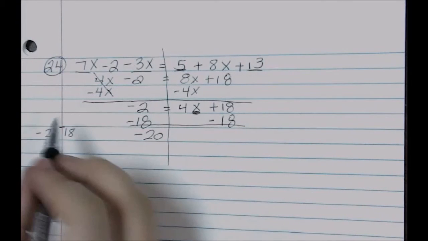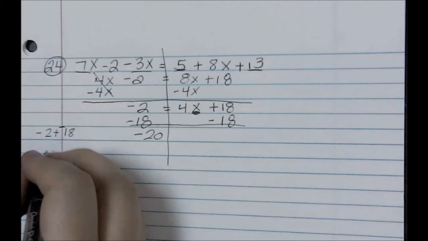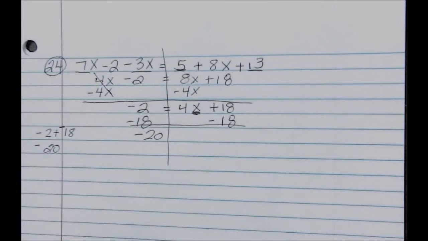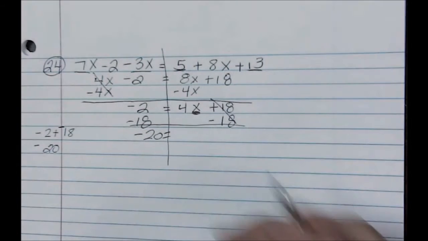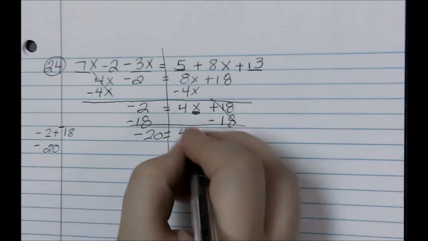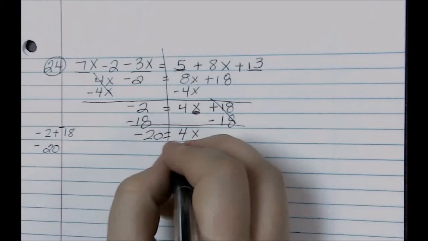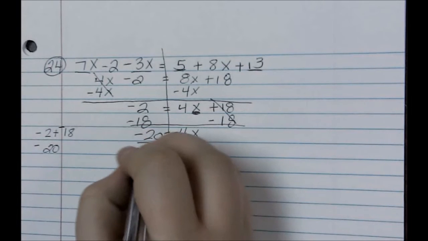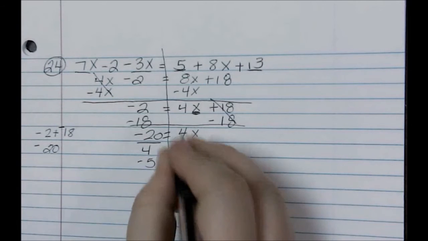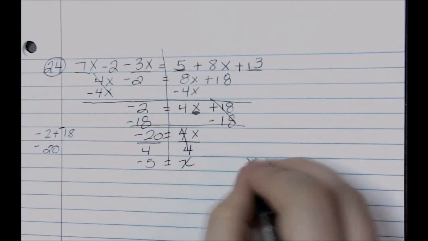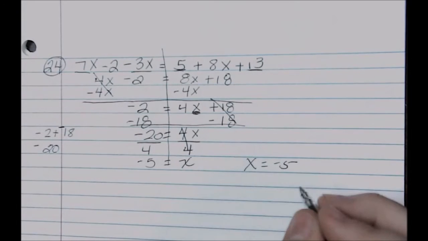So if you're adding and your signs are the same, you add them and keep the sign. So that's how it's a -20. Those 18s cancel, leaving you with 4x. Now to solve for x, you divide both sides by 4. -5 equals x. If you wanted to write x equals -5, that means the same thing.